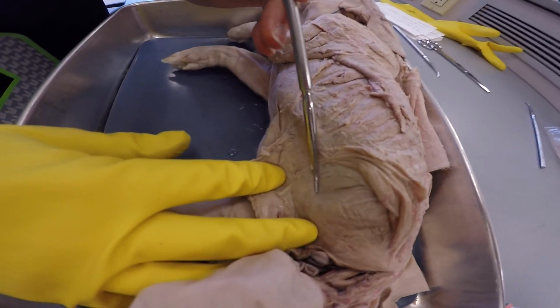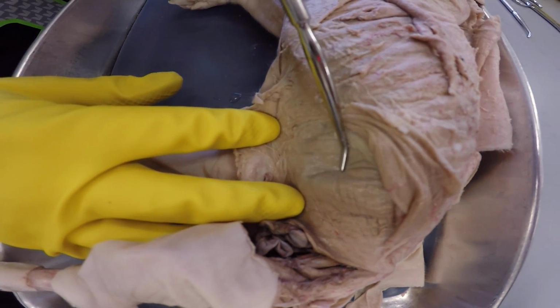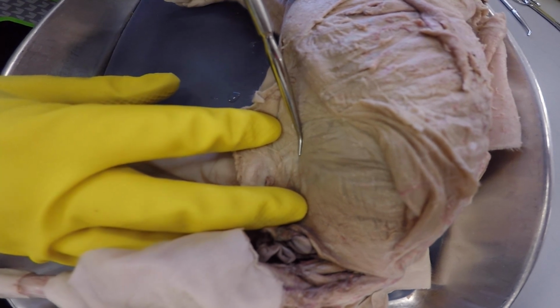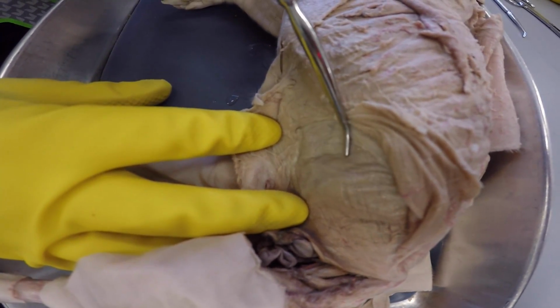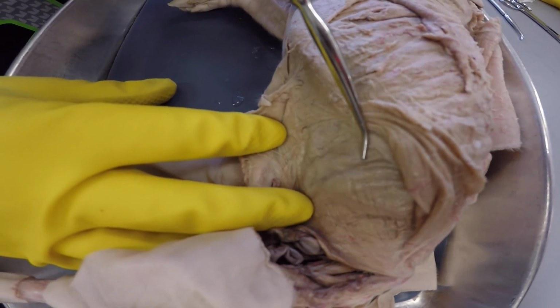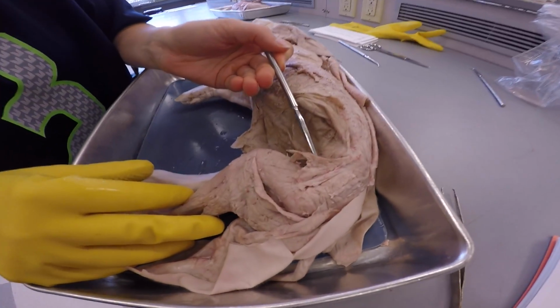These are the Transverse Abdominis. You can see the fibers running transversely across the stomach. They originate at the ribs, the iliac crest, and thoracolumbar fascia. They insert at the pubis and linea alba, the midline connective tissue. They compress the abdomen.